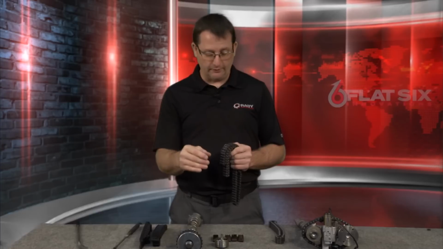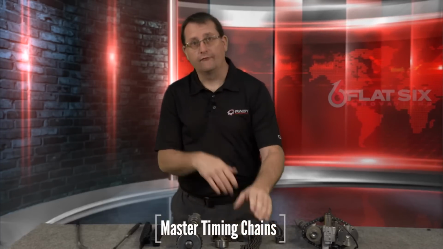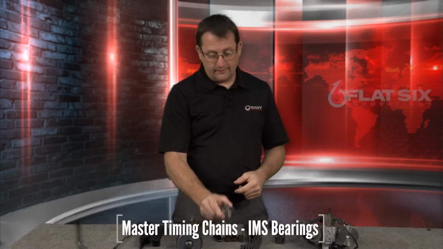So in summary, if you've got a three-chain engine, the three things that are probably going to need investigation from your side are the master timing chains going out to bank 1 and bank 2 from the intermediate shaft, the IMS bearing, which more than likely is not the case, or your vane cell adjuster that may have slipped in its position or has some wear or something going on inside it that is causing those camshaft deviations.